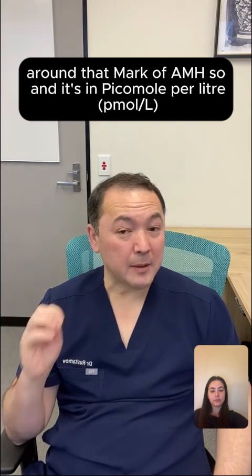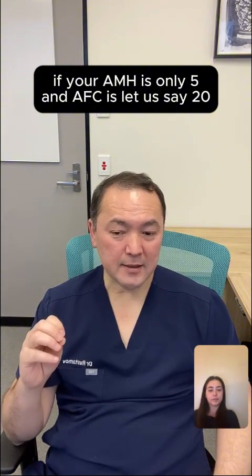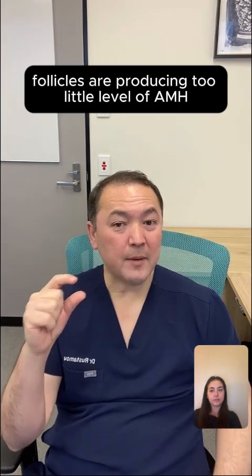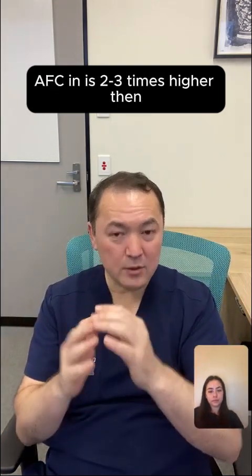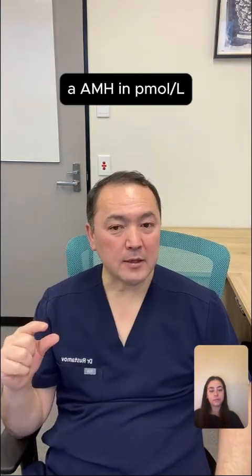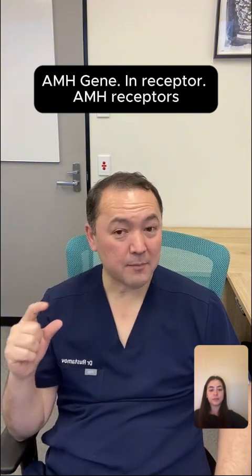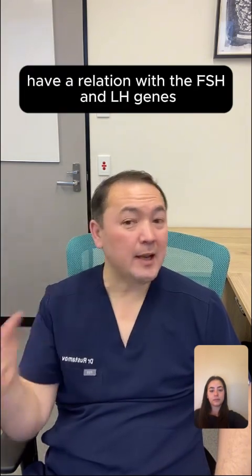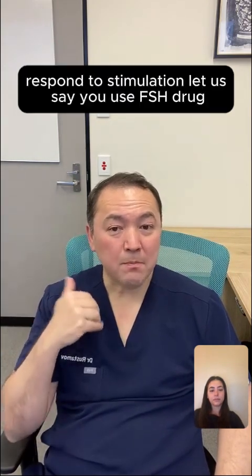So, in picomoles, if your AMH is only 5 and AFC is, let us say, 20, that indicates follicles are producing too little AMH. So there's a huge mismatch, which means AFC is 2-3 times higher than AMH in picomoles. So that indicates there's a deficiency in the AMH gene, in AMH receptors. Usually these genes have a relation with the FSH and LH genes. So the role of the FSH receptor is to respond to stimulation.